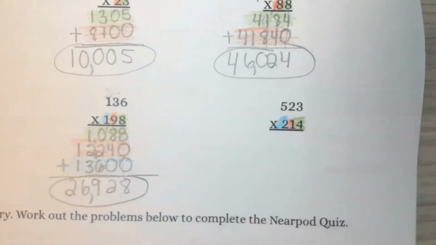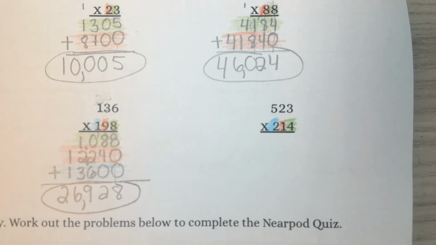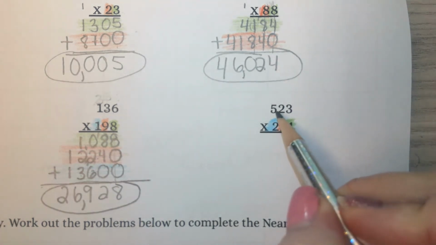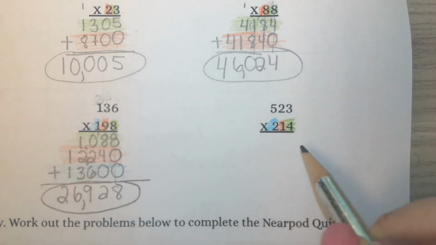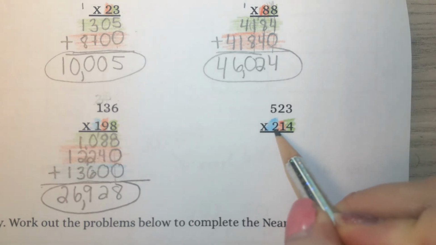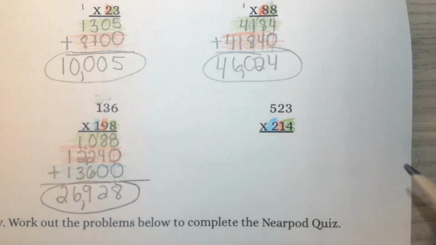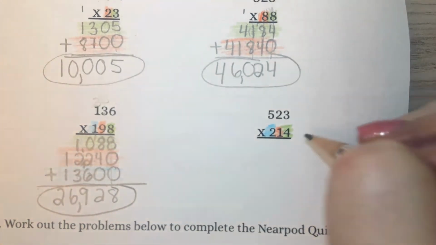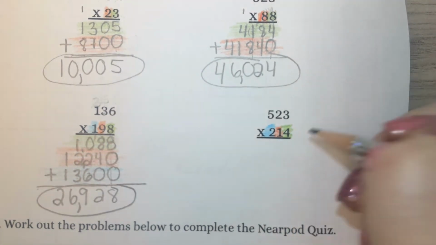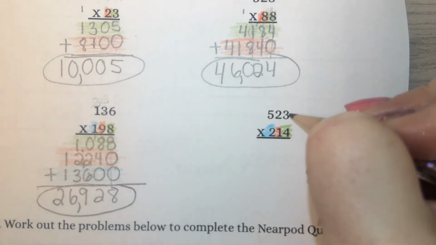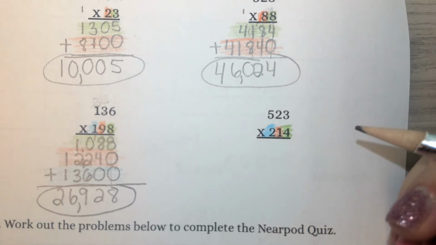All right, now we're going to do our last one together here. This multiplication problem is 523 multiplied against 214. Let's start always with the 1 spot. We're going to take this 4 and we're going to multiply it by each of these digits.